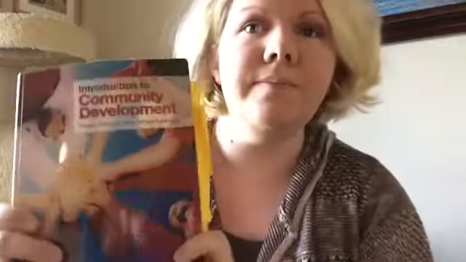So hopefully everybody has had a chance to buy the book. I'll show you right here. Introduction to Community Development. It's actually a pretty good book. There are several chapters that we will not use, and that's okay, but the ones that we use for this class are very useful and helpful, and so they'll help us explore some really important concepts and theories.